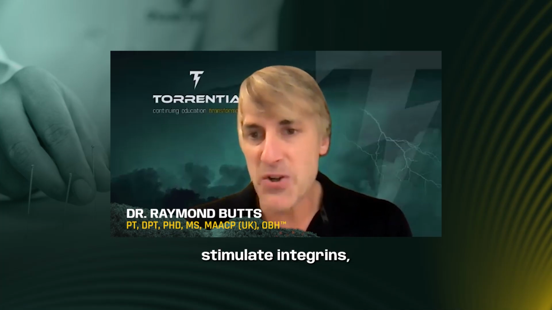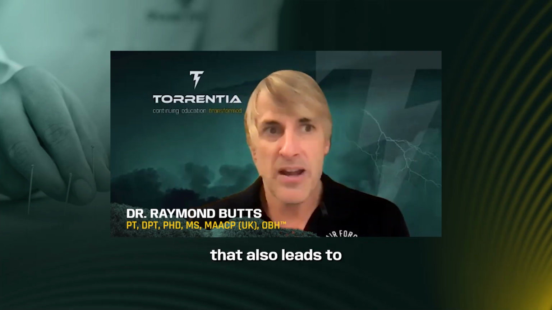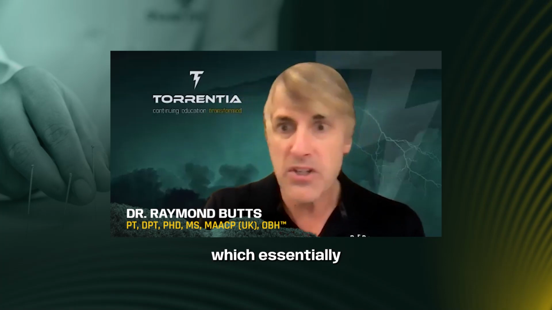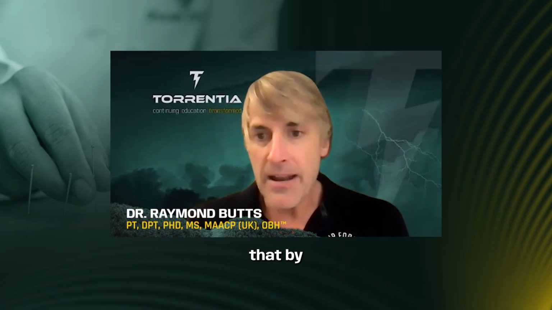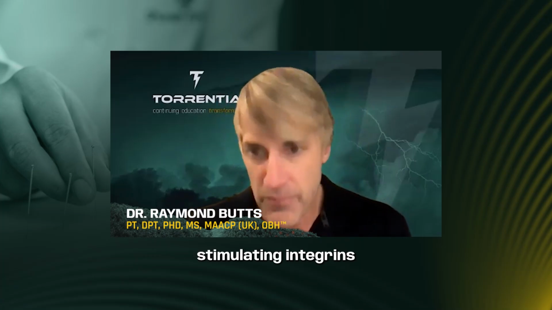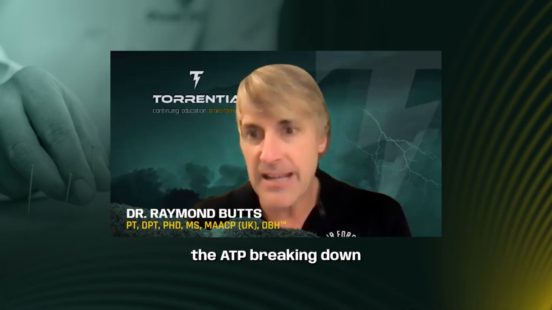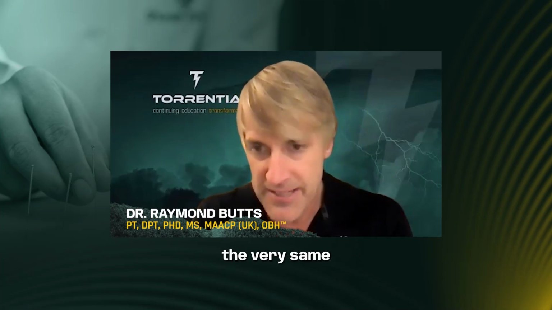And when we stimulate integrins, we know that that also leads to the production of more ATP from the mitochondria in those cells. And that ATP then is dumped out, which essentially gives us the same chain of events. We know that by stimulating integrins via shockwave, the ATP breaking down outside of those cells after we produce it activates the very same P2X and P2Y receptors.